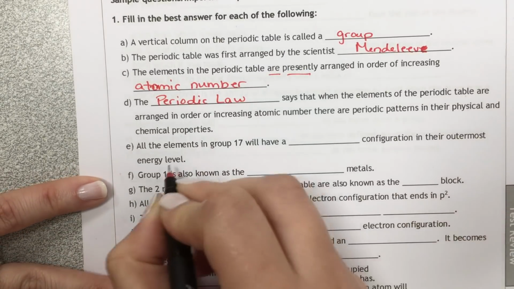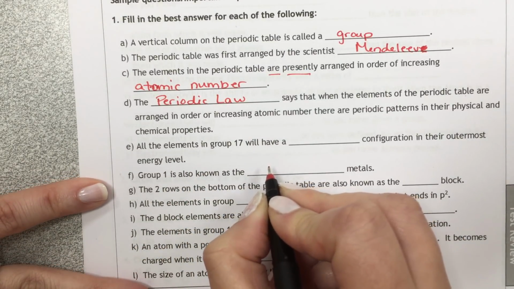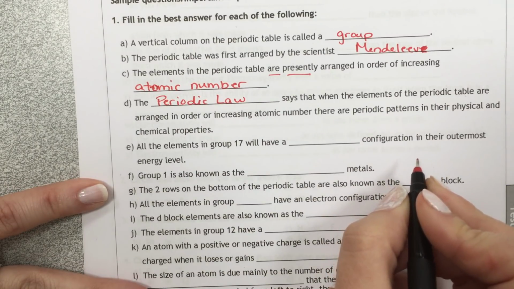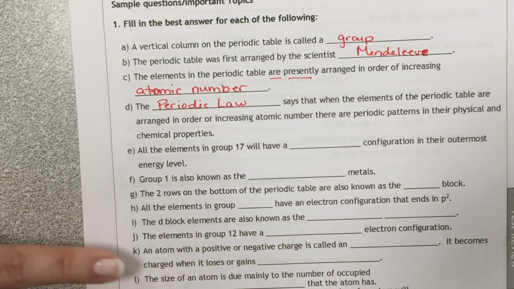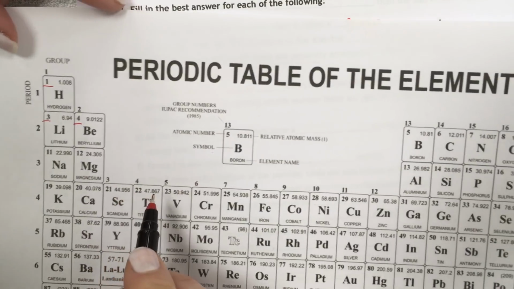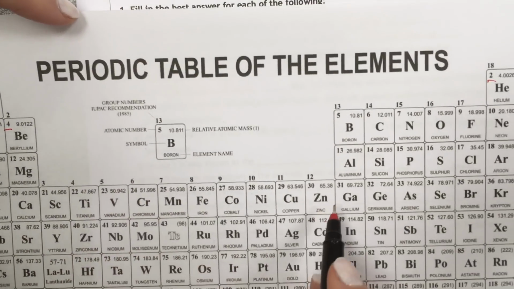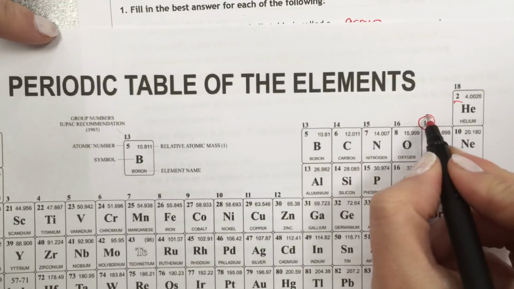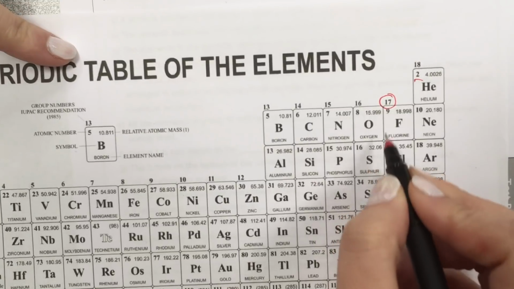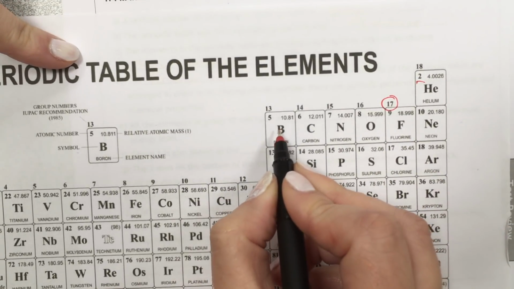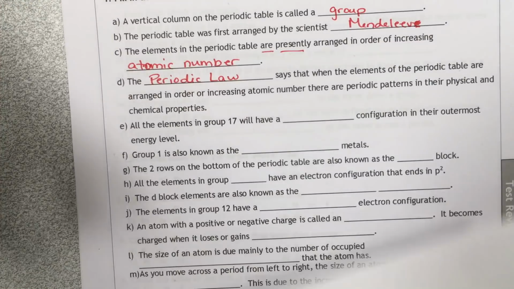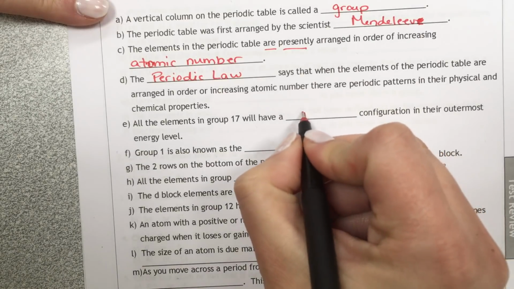Okay, and E, it says all elements in group 17 will have a blank configuration in their outermost energy level. So in group 17, we're going to look, all the way to group 17. The electron configuration that ends in group 17 is P1, P2, P3, P4, P5. So they'll have a P5 electron configuration.